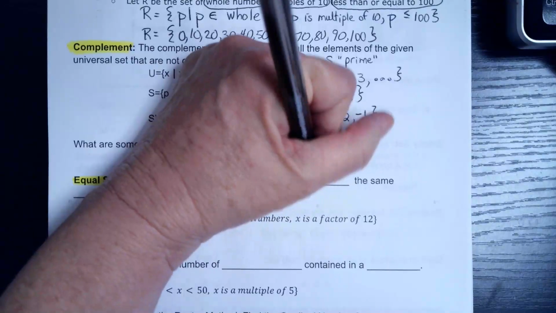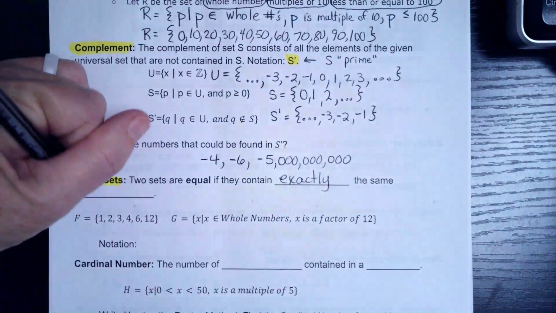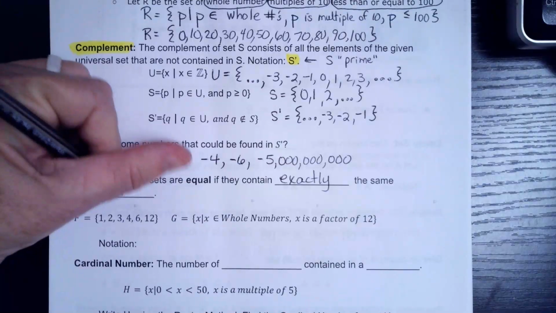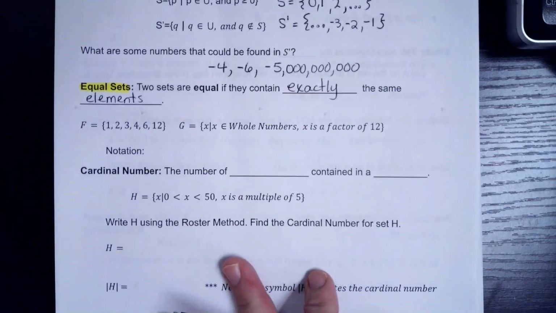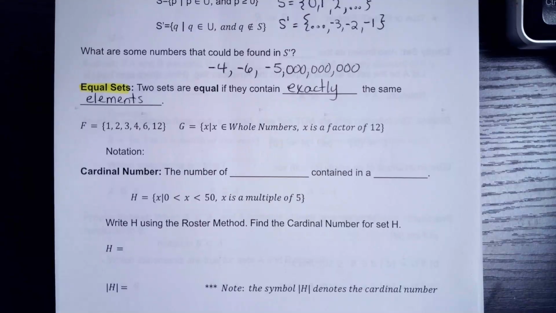Exactly the same elements. Very good. If that's the case, the sets are equal. All right? Now, let's look at two sets that I have defined here.